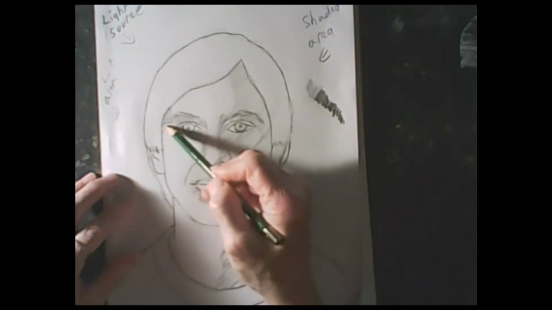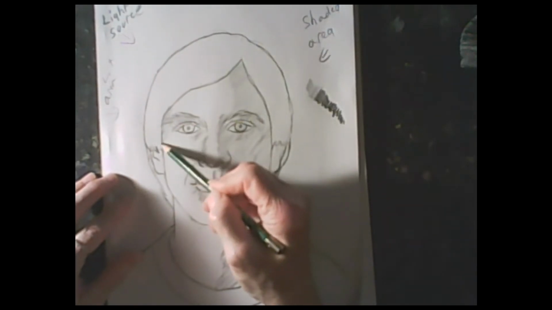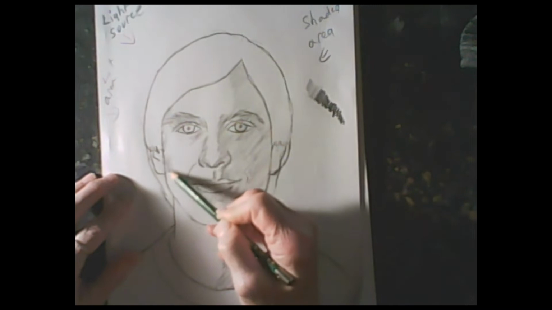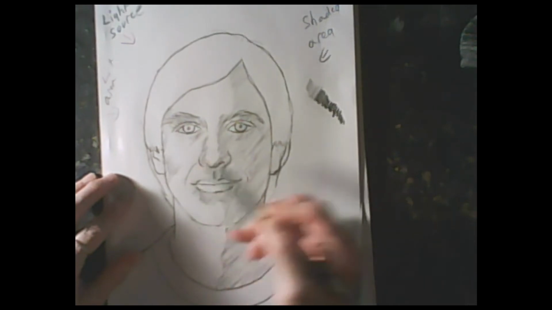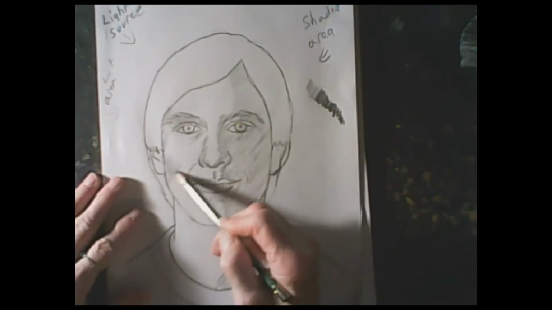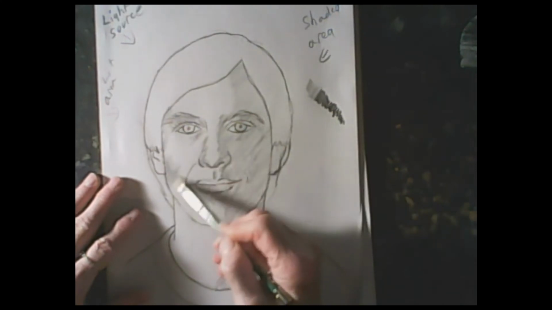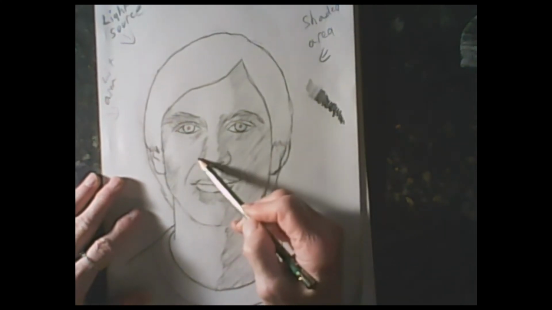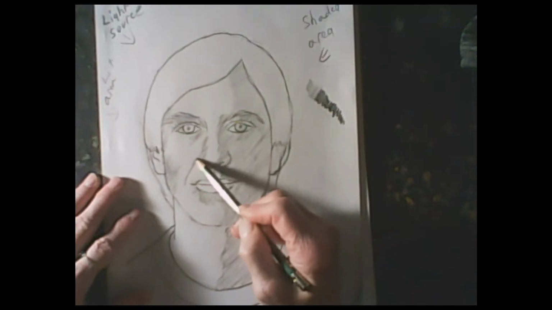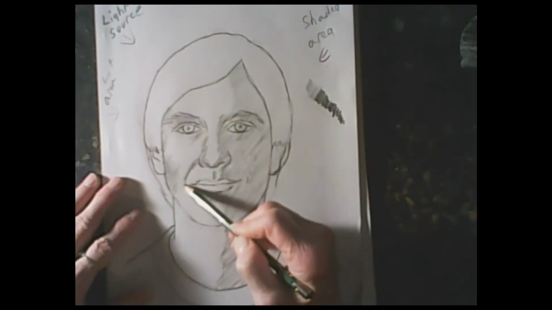Okay, and then we have some values over here. And I'm doing it darker so that you could see, but you really want to keep your values kind of light. Put a little bit of value there.